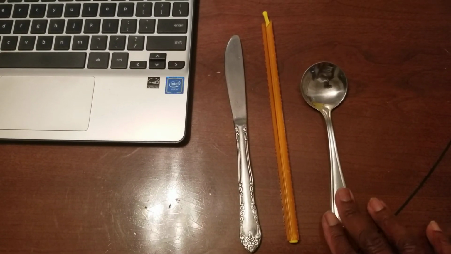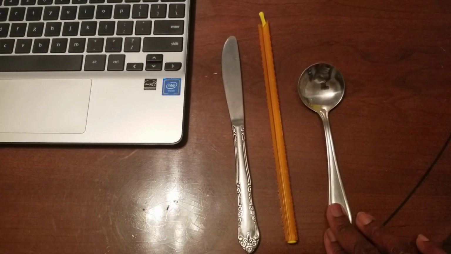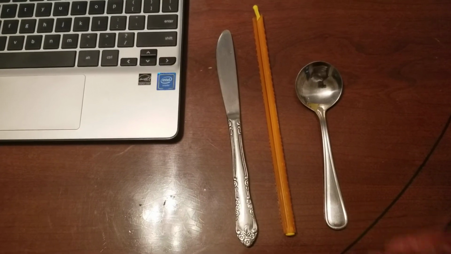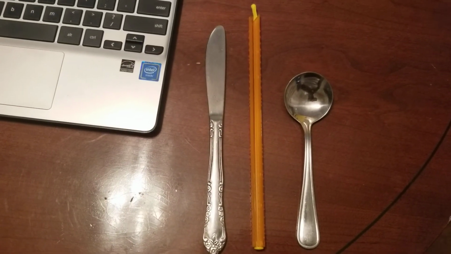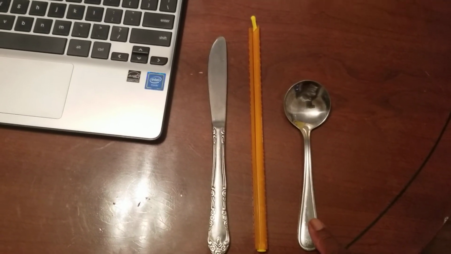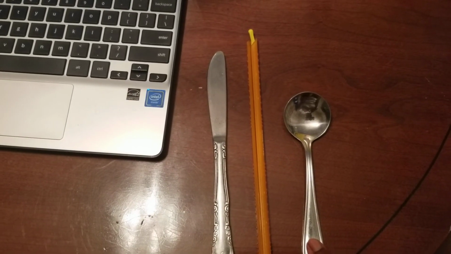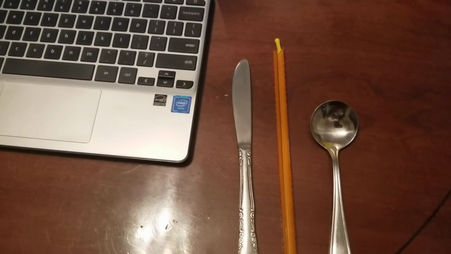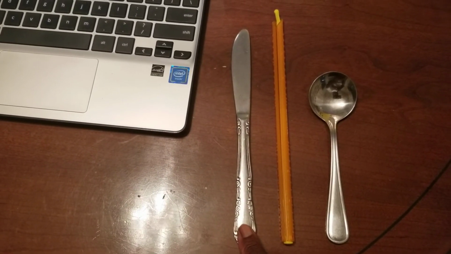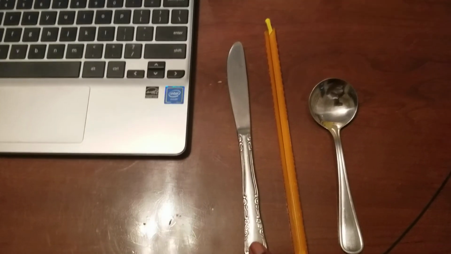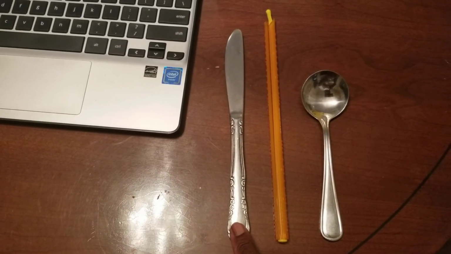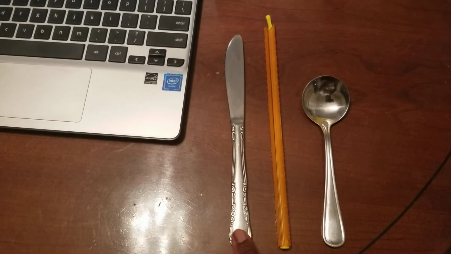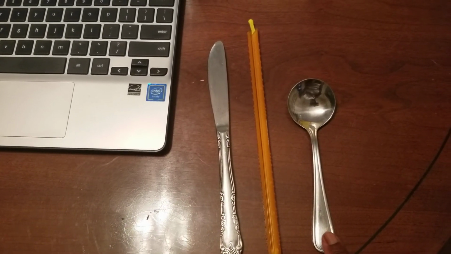And then, so we just call this a clip, and a spoon. Now, talking about length, I can say that the spoon is shorter than the butter knife. I can also say the butter knife is longer than the spoon.